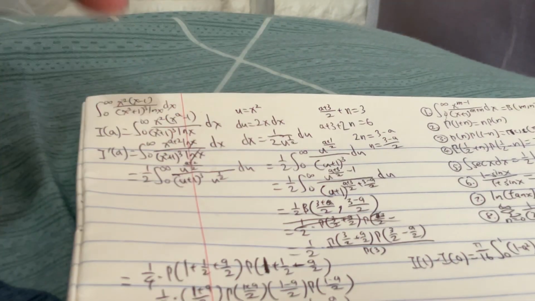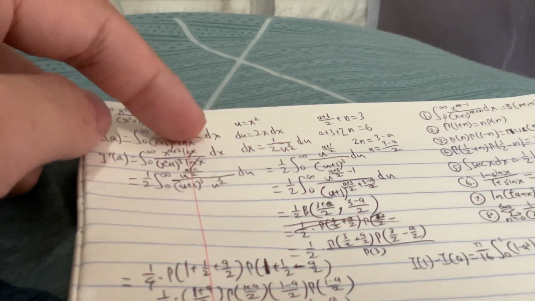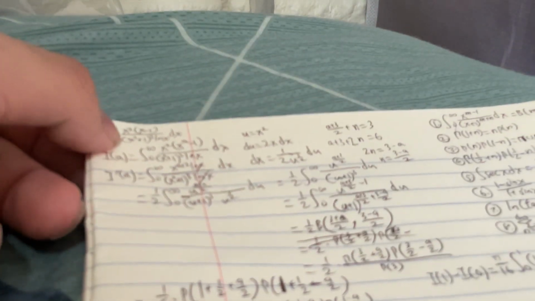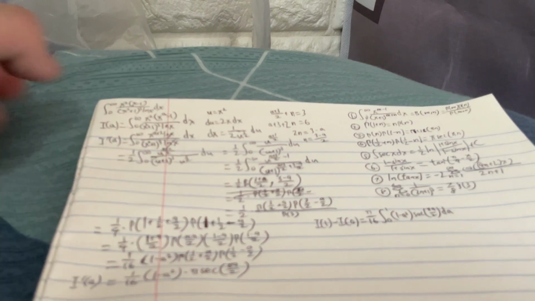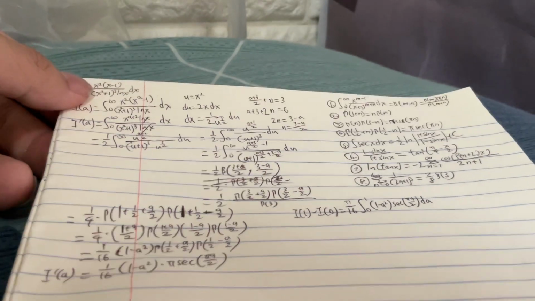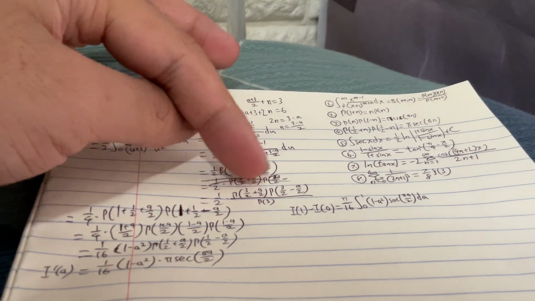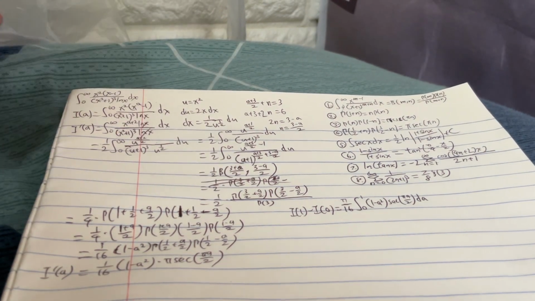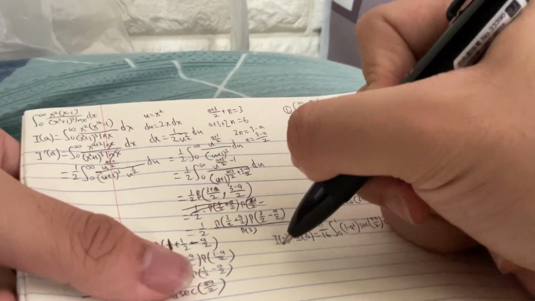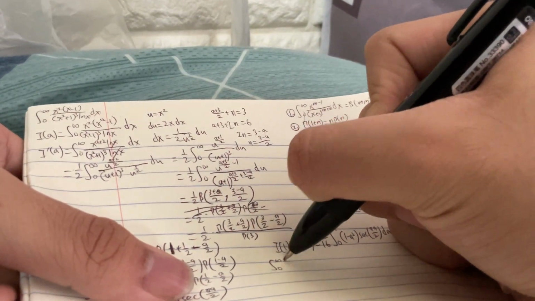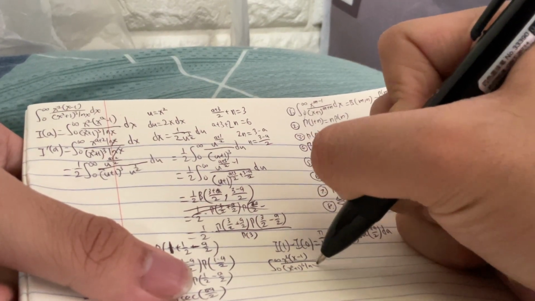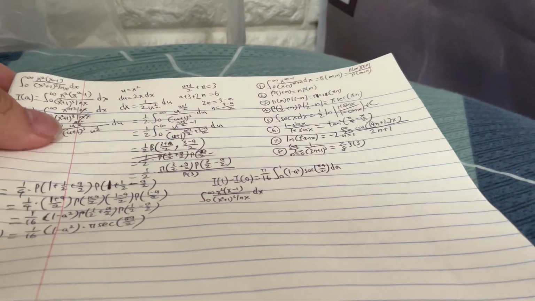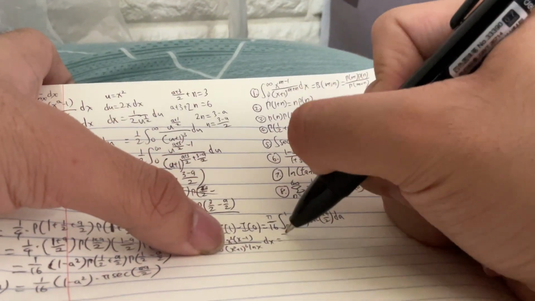So what's I of 0? When you put 0 here, x to the power of 0 is equal to 1. 1 minus 1, which is 0. So I of 0 is going to be 0. And then I of 1, which is pretty much just our original question. I of 1, put it here, which pretty much just our original question. So I'm going to just write down the original question here. X squared times x minus 1 over x squared plus 1 to the power of 3 lnx dx. So it's going to be pi over 16 times this integral.